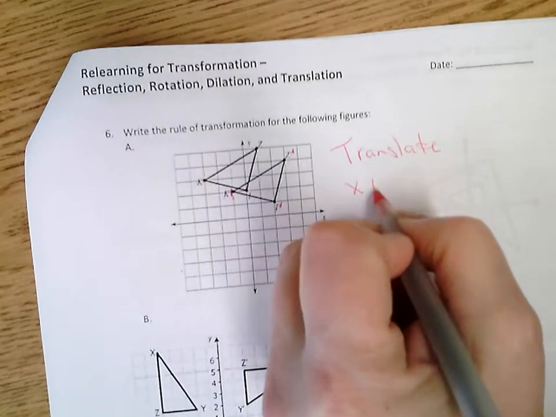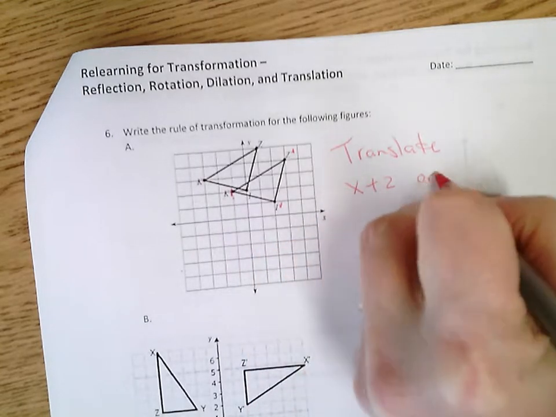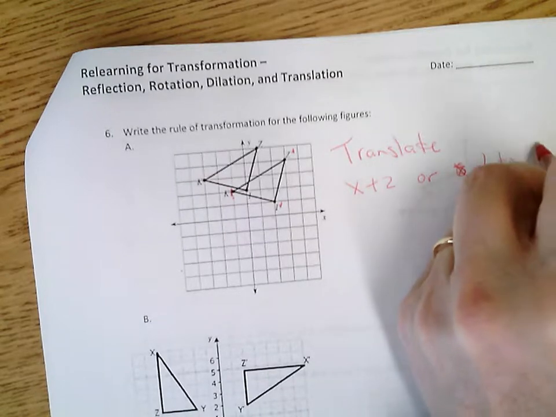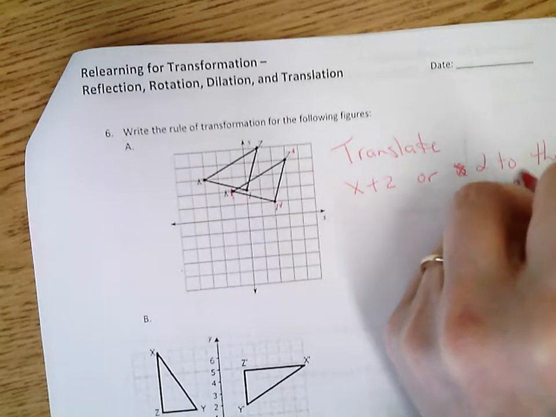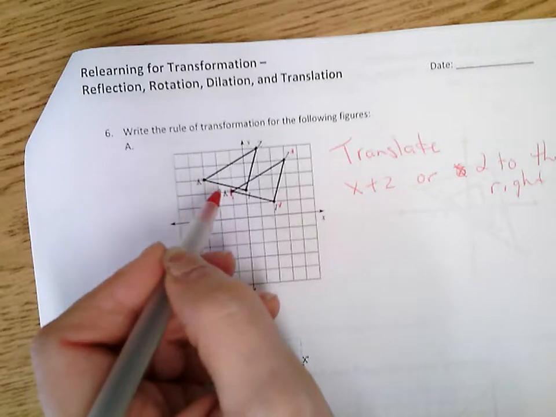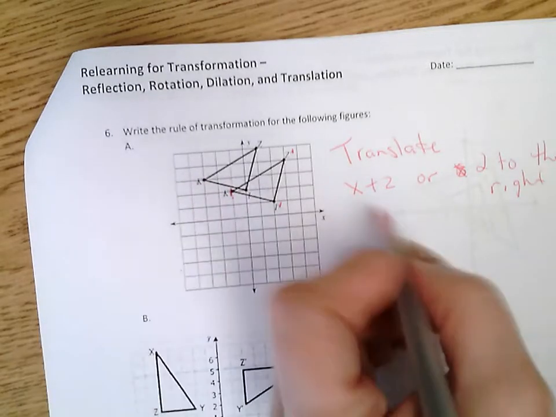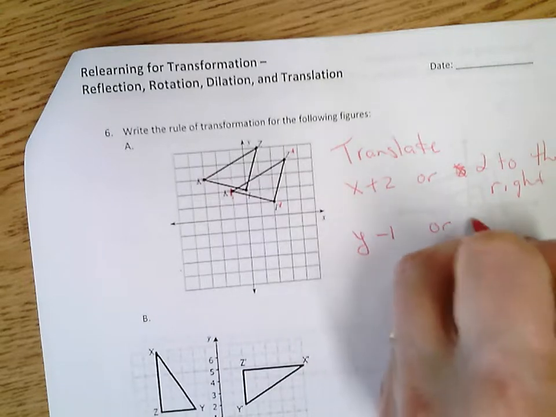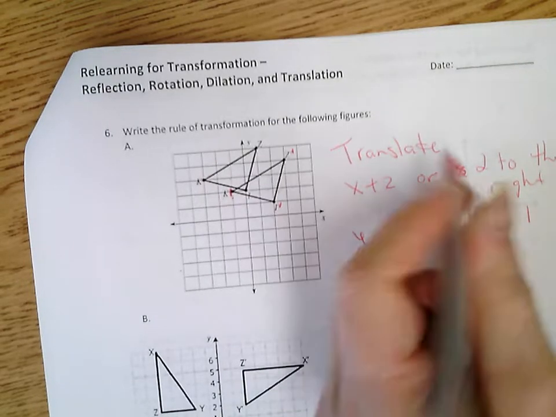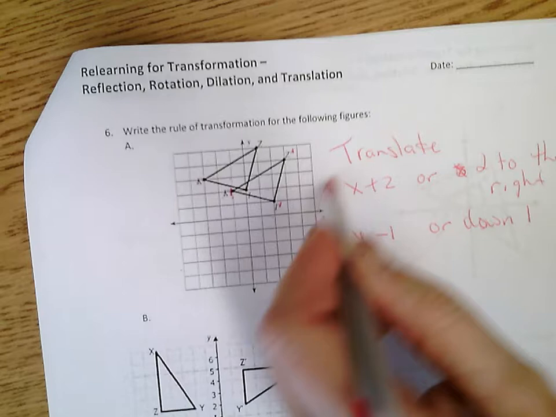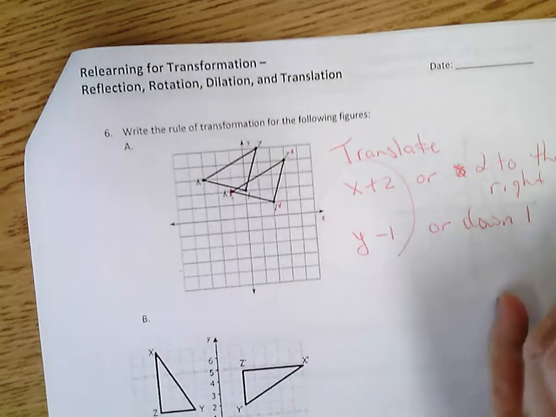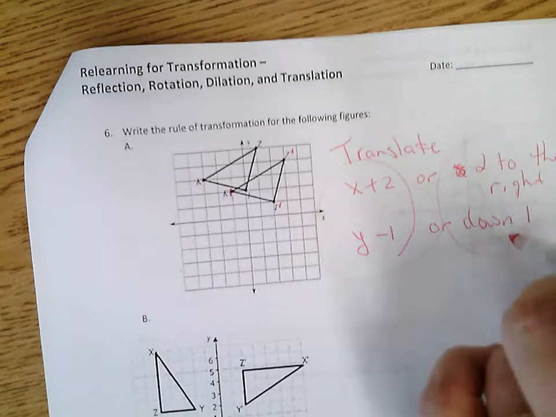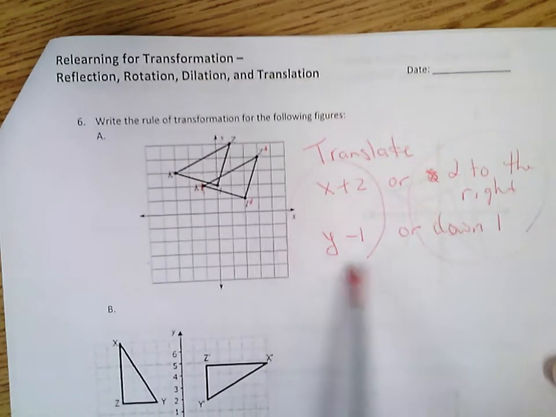So we're taking x plus 2, or you could say 2 to the right. And then we go down 1. So it's a y minus 1 or down 1. So you could choose either one. Either you choose this side as your translation, or you choose this here, 2 to the right and down 1. And this is our answer.